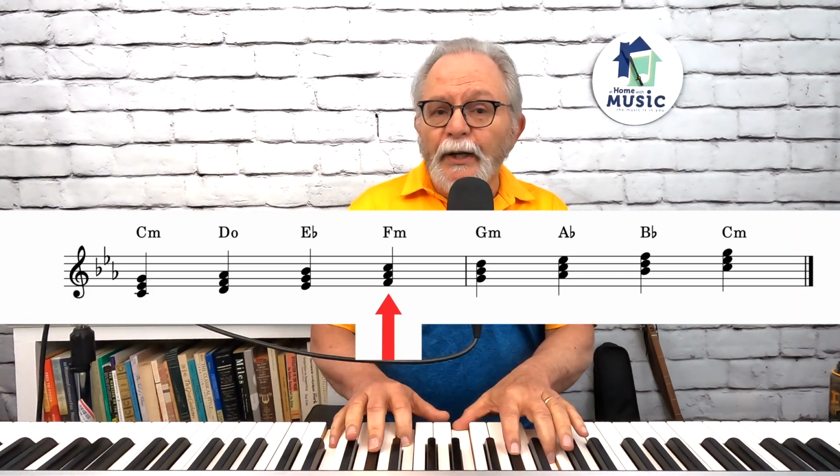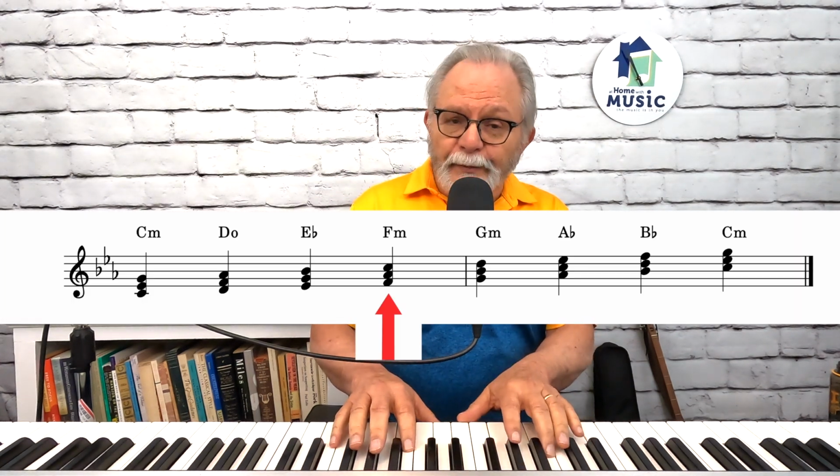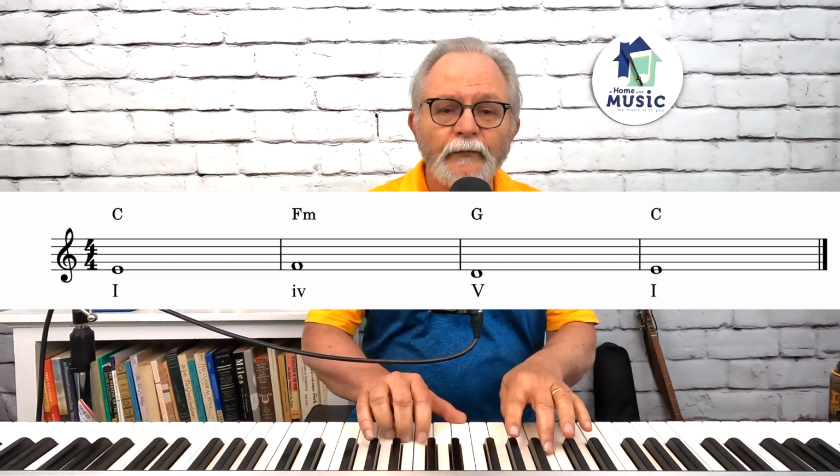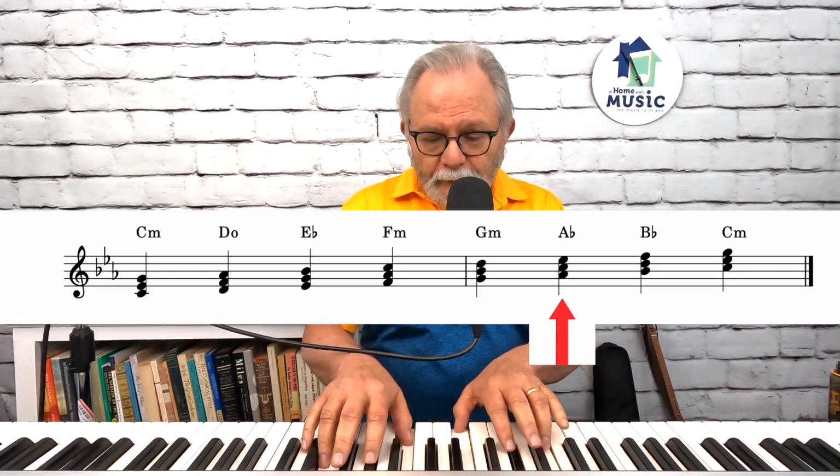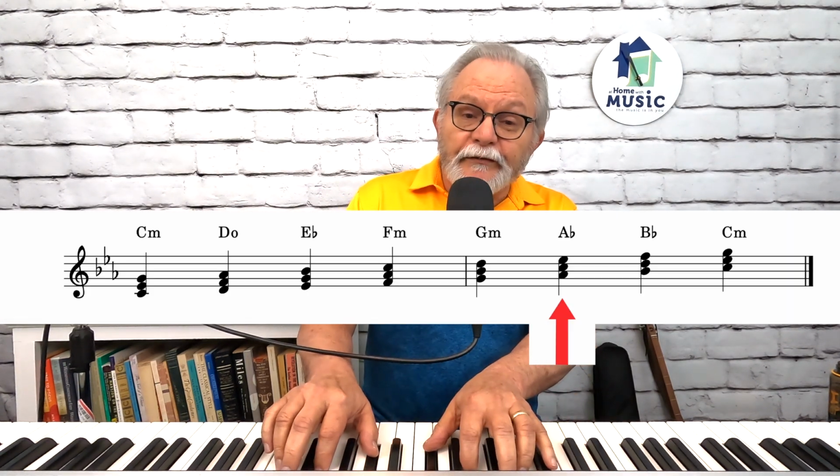In a major key, you actually have several choices. So for example, and I've used this example before, you could borrow the minor 4 from C minor, which would be F minor. And so you can create a chord progression like this, which I've played before. You can also use the flat 6. It's called the flat 6 in C major, but it is a chord that you find in the key of C minor. And so you can end up with a chord progression like this.